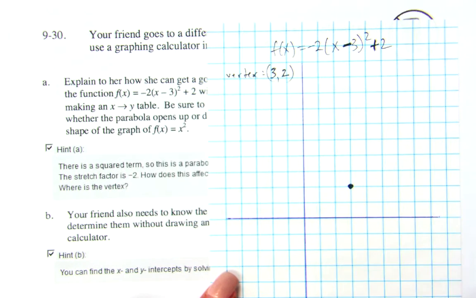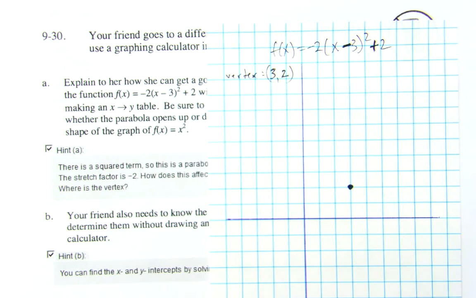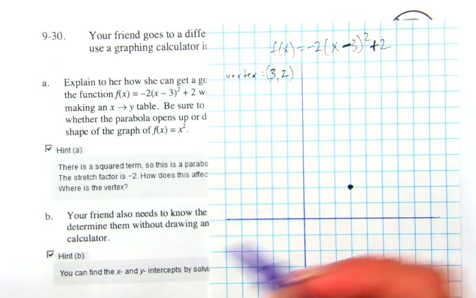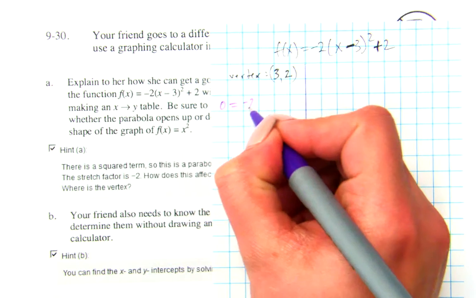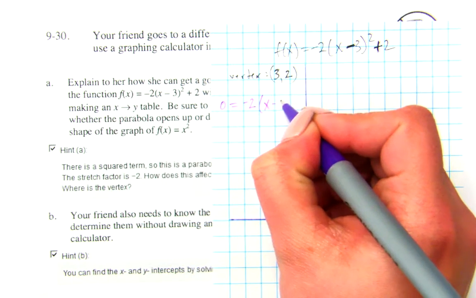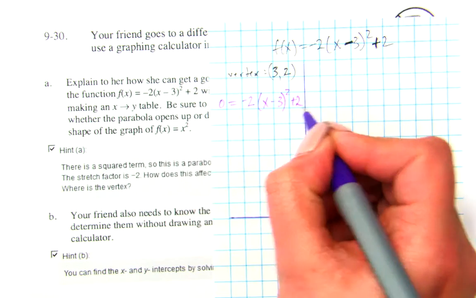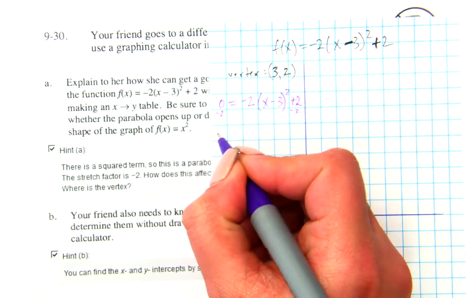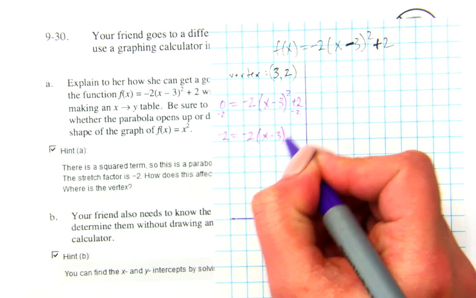So it's going to go down, and before I even do that, I want to know where the x-intercepts and the y-intercept are. From the learning log, to find the x-intercepts first, we plugged in 0 for f of x. So 0 is equal to -2 times x minus 3 squared plus 2. Then I'm going to subtract 2 from both sides, so I have -2 equals -2 times x minus 3 squared.